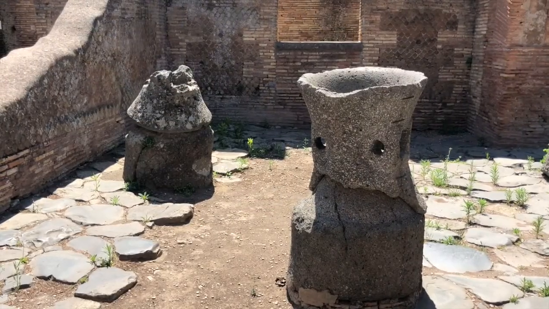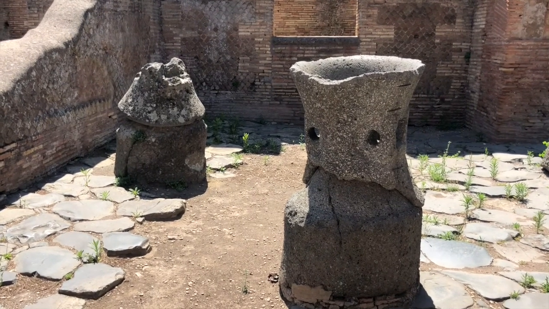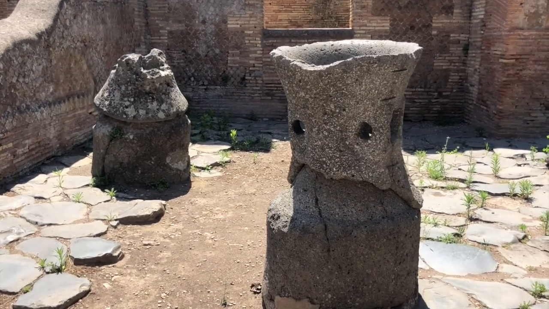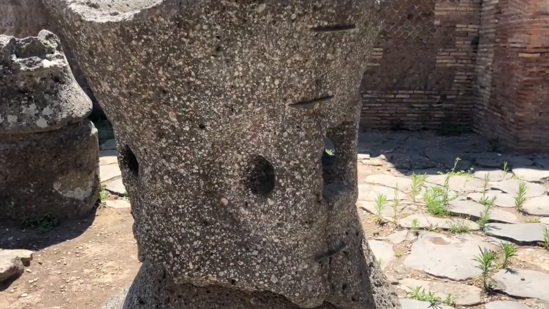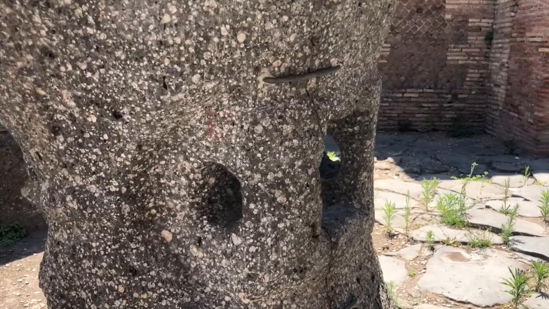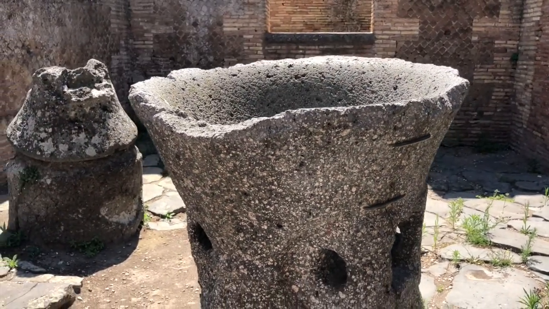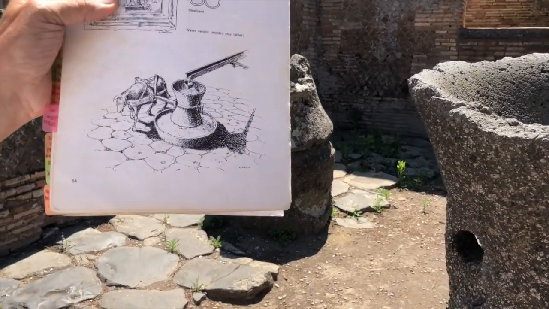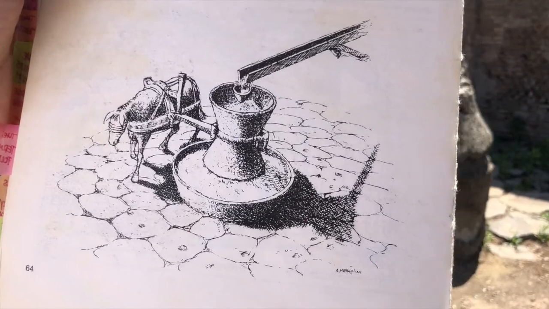And here we are. Before finishing, I would like to show you the mill. This is where, of course, they used to grind the wheat. And if you want to have an idea, you can see this picture over here. You can see the mule that used to go all the way around, circling around.